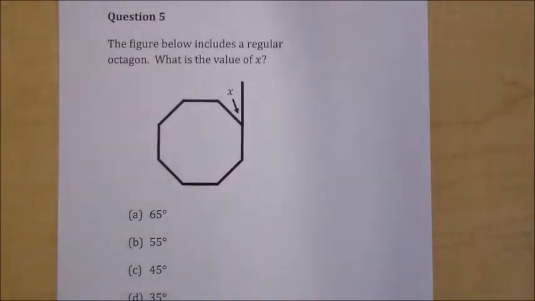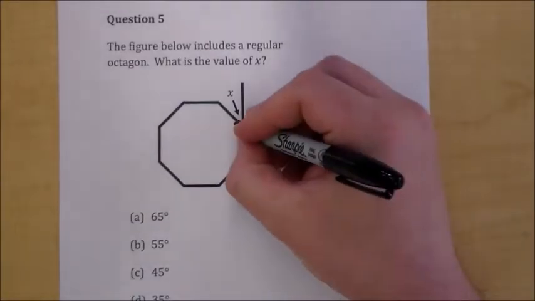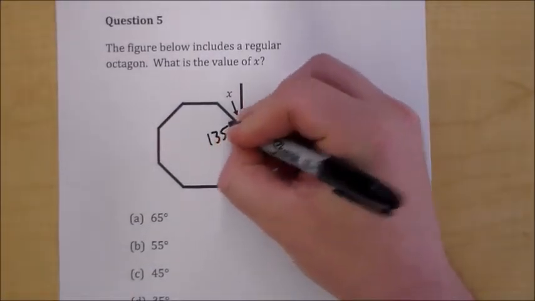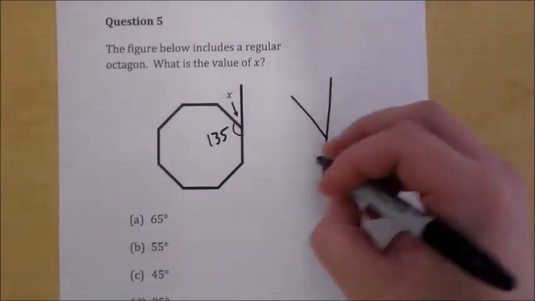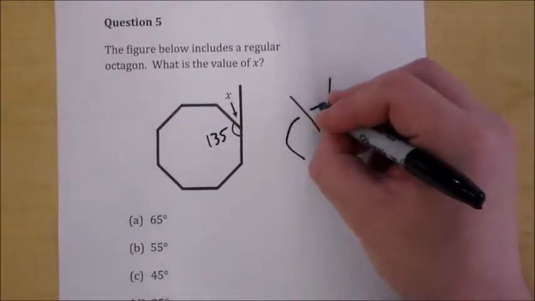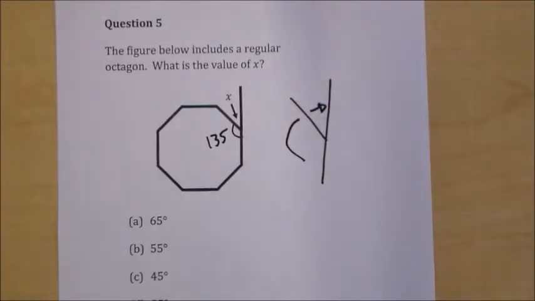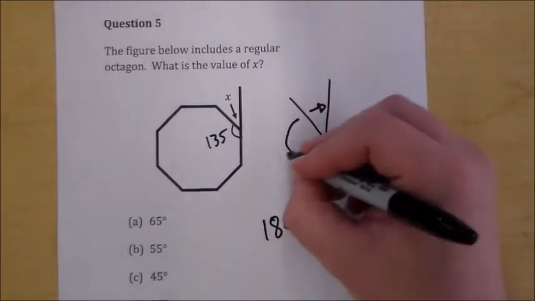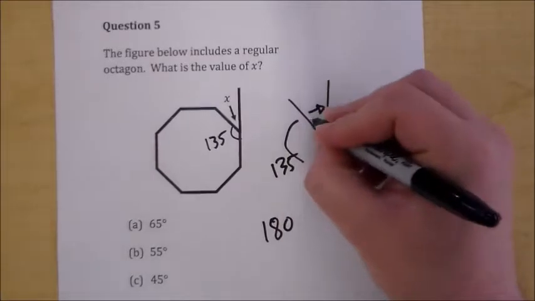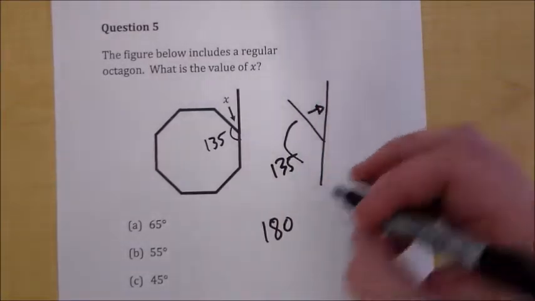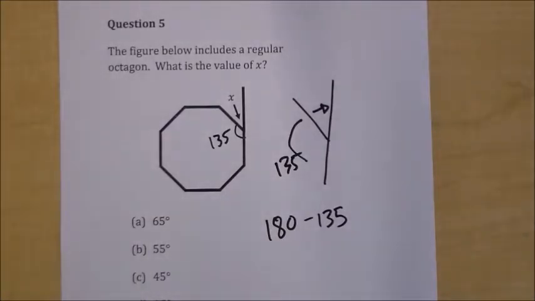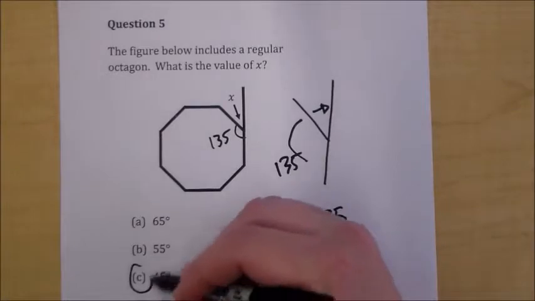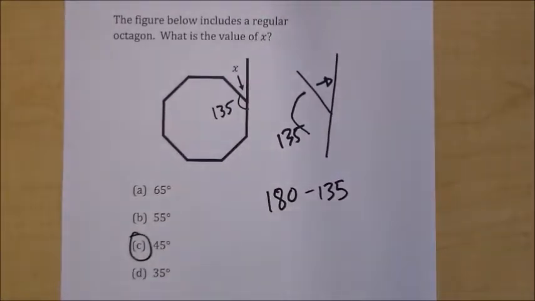Question 5, a lot like question 4, that's why I put them next to each other. The figure below includes a regular octagon. Okay, we just did the math and we found out this angle here is 135. What is the value of x? Well, we know a straight line is 180 degrees. So if I have 180 degrees and I use 135 of it, how much do I have left? Well, that's pretty simple, right? 180 minus 135 will give me what's left, and it's 45. So I'm happy, we're good to go.